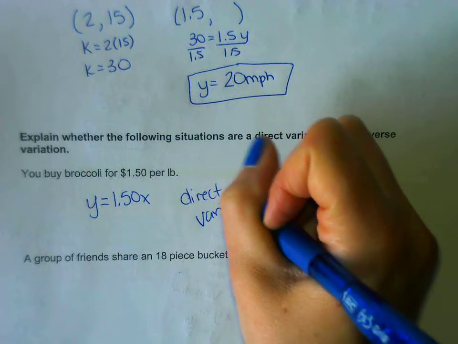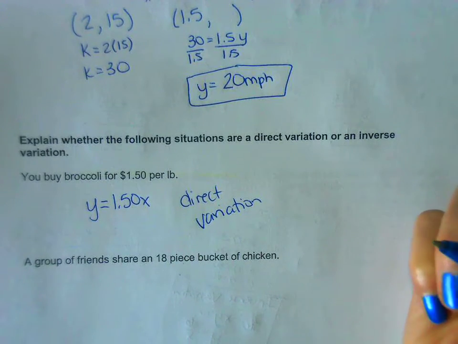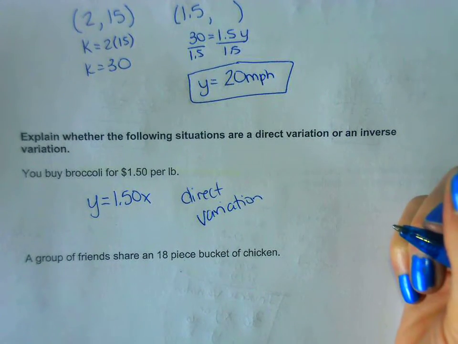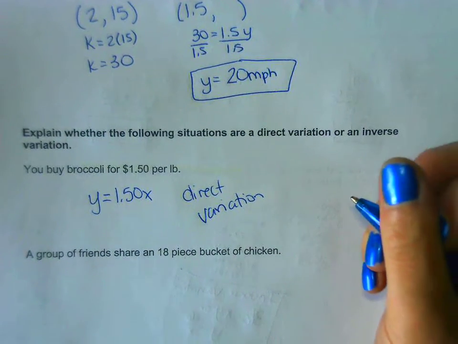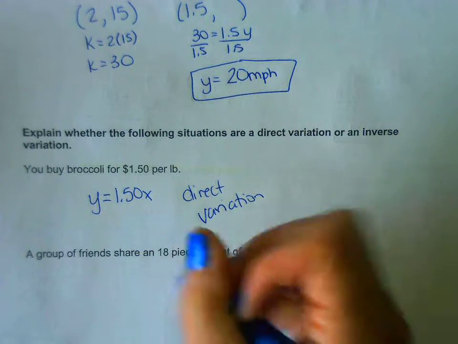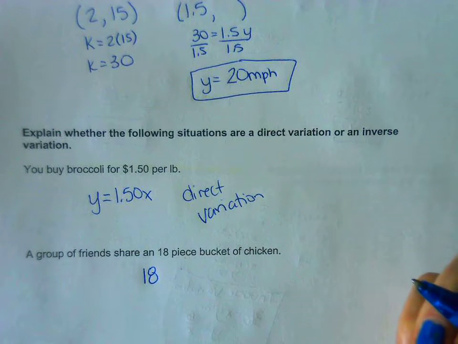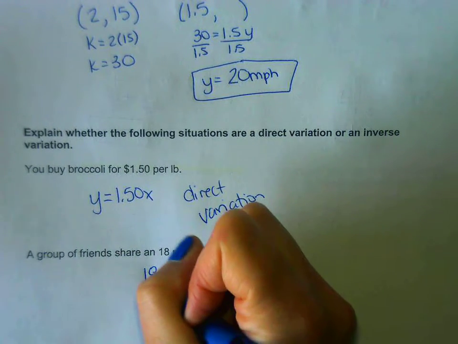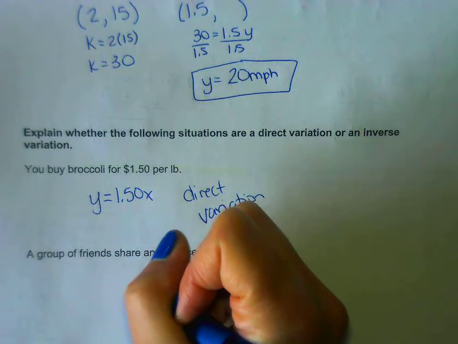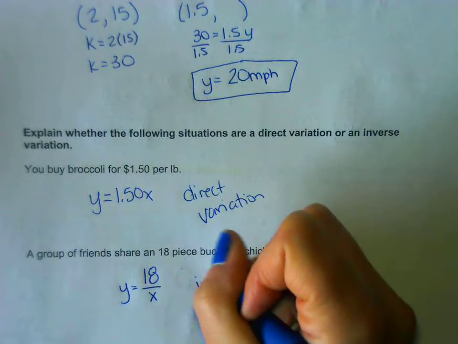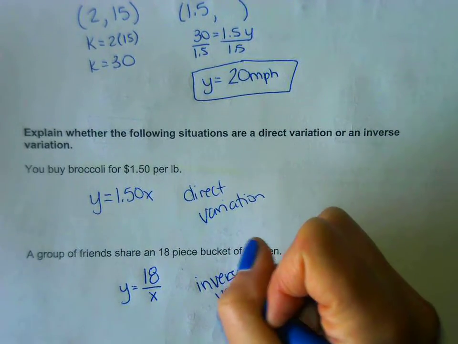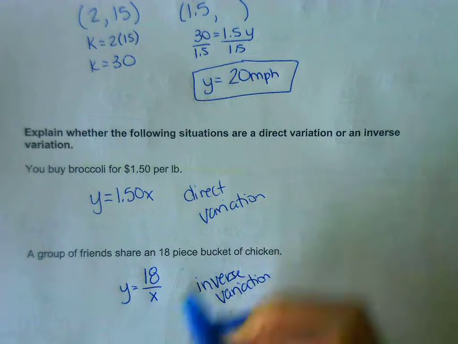If I have a group of friends and we're sharing an 18-piece bucket of chicken, my constant is 18. If I'm trying to share 18 pieces, wouldn't I have to divide by how many people there are? So this would be an inverse variation, because my constant is being divided by how many people I'm sharing it with to know how many each person gets.